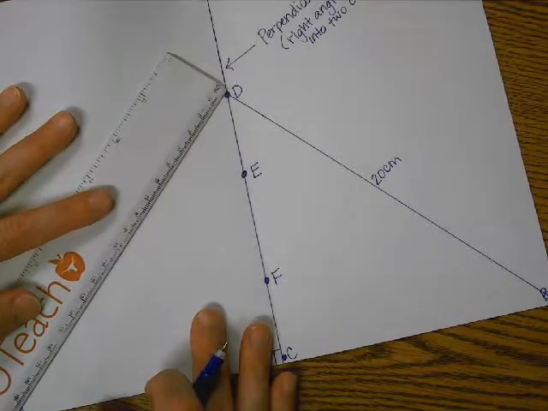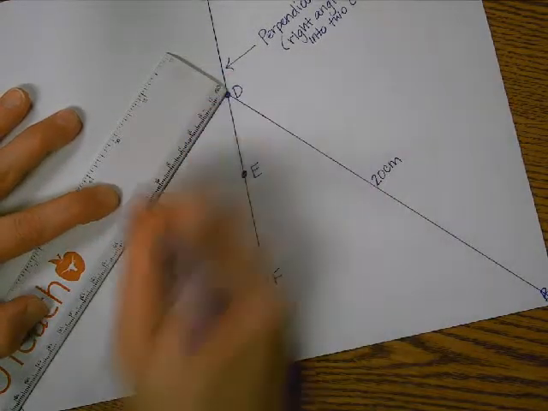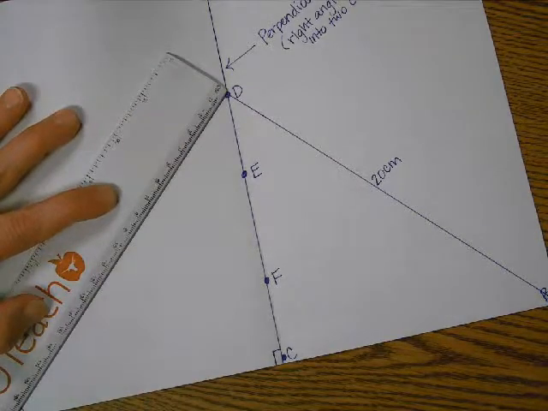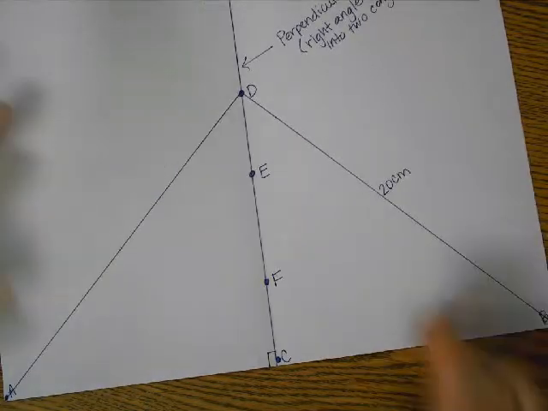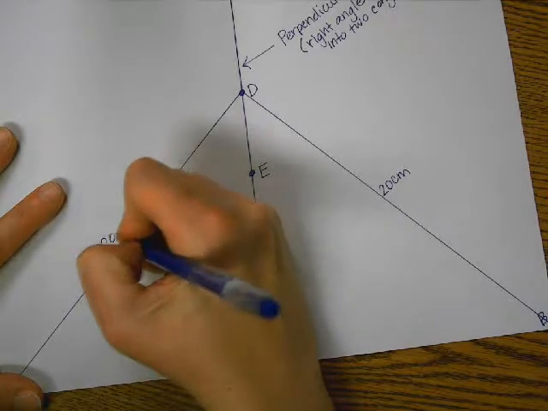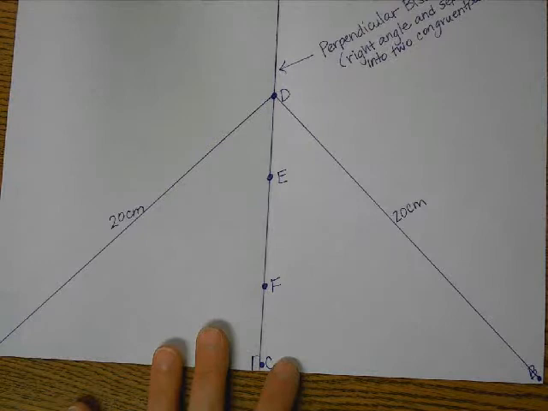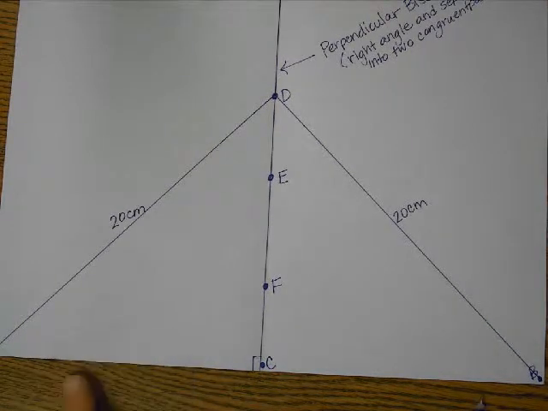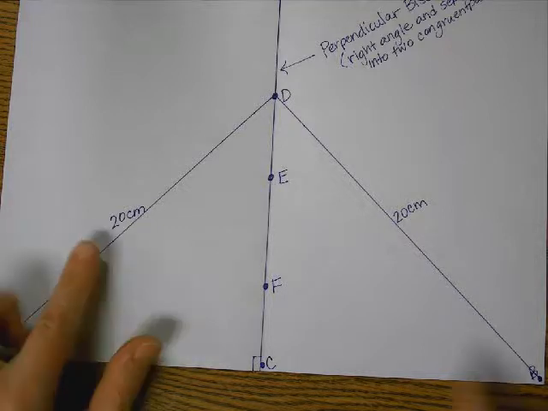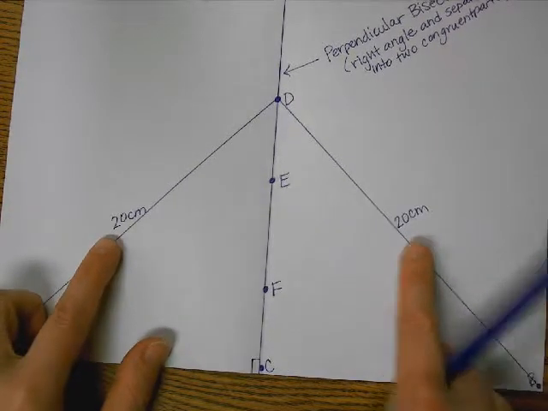Do the same thing on the other side. Connect D to A. And while you're at it, go ahead and measure how long it is from D to A. Mine measures 20 centimeters. That's interesting. So this cuts the line in half, and it's a perpendicular bisector. And look at that. Those two sides are congruent.